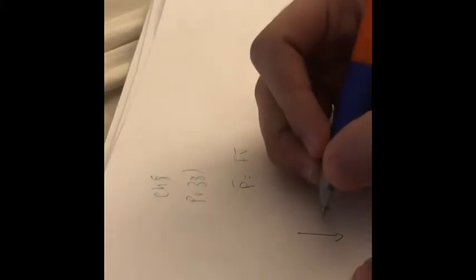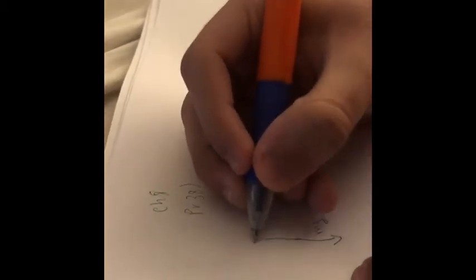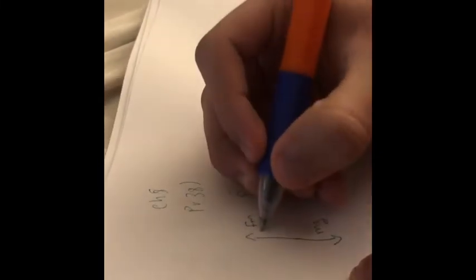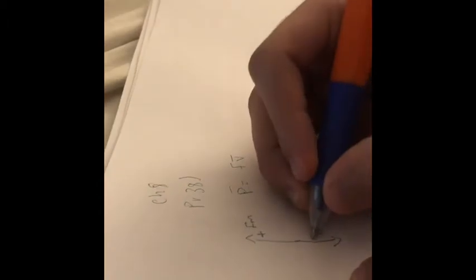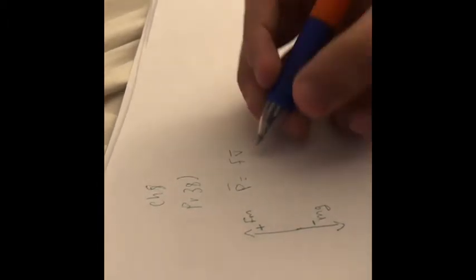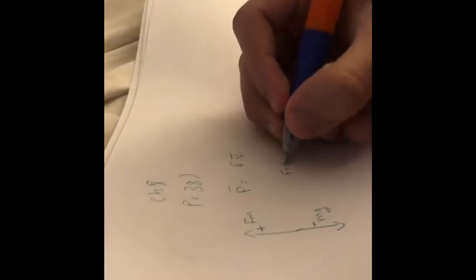We start by doing a free body diagram. Here's FG equals mg. And we have the force going upward, which we can call Fm. Since it's going upward, we put a positive sign, and here's a negative sign since it's going downward. According to Newton's second law, F net is equal to mass times acceleration.